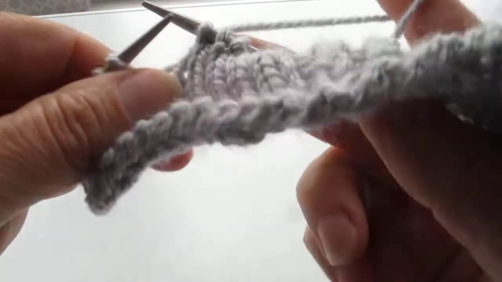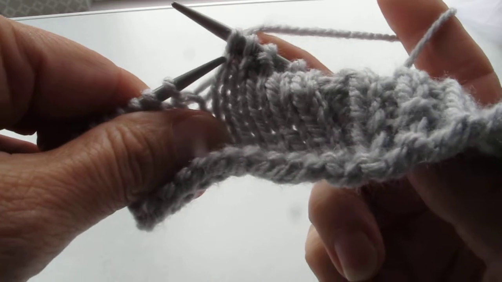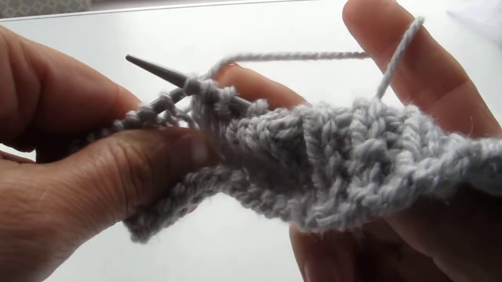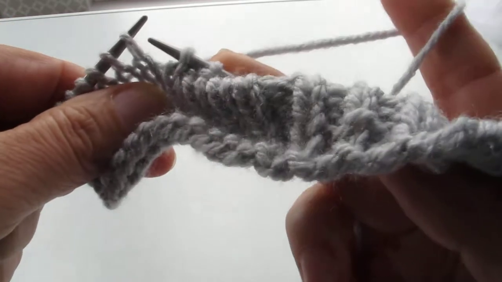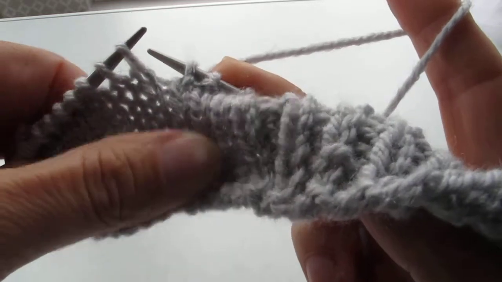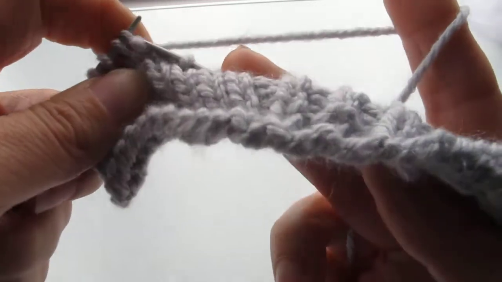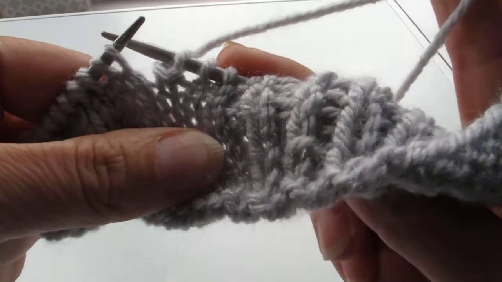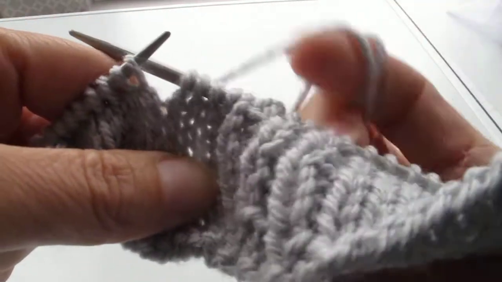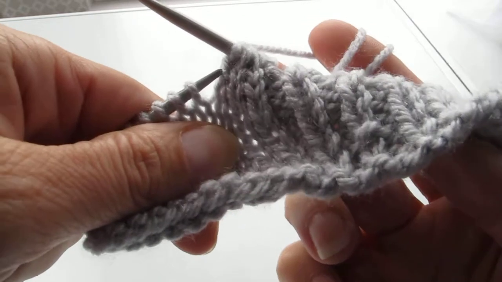And the same for the next one. Simply put your needle in to the stitch, slide it off, undo it. And again the third time. Right, now we've arrived at the stitch that's wrong. So all we need to do is again undo it.